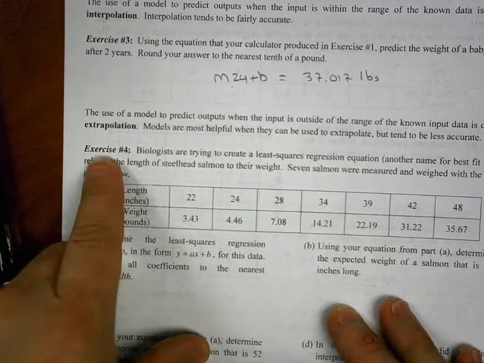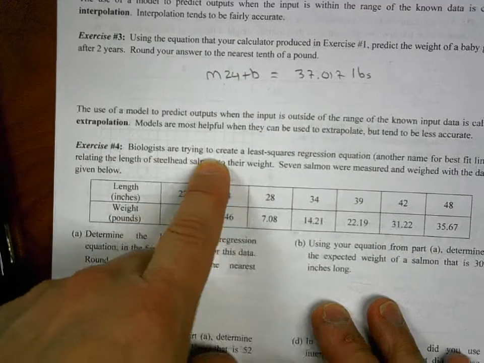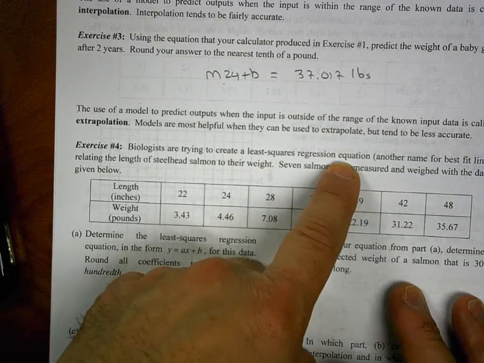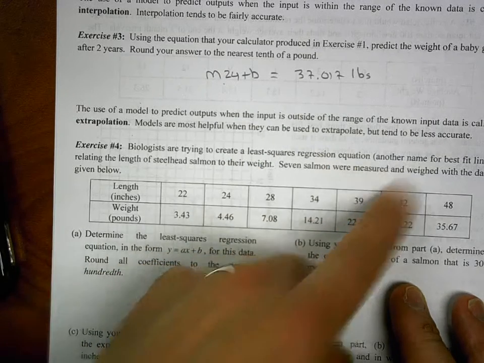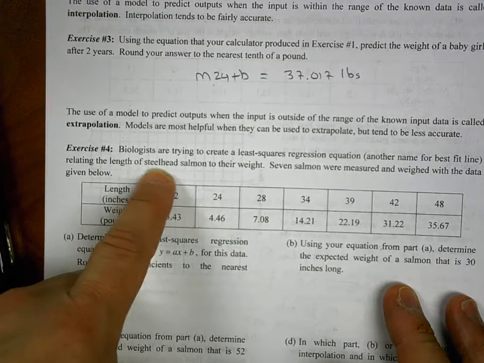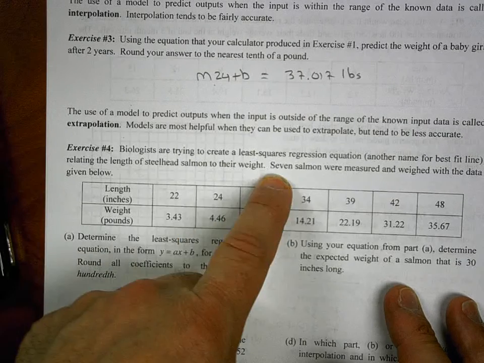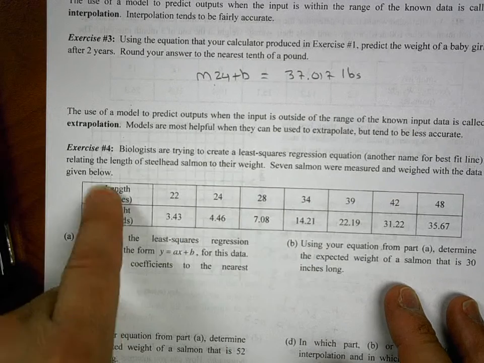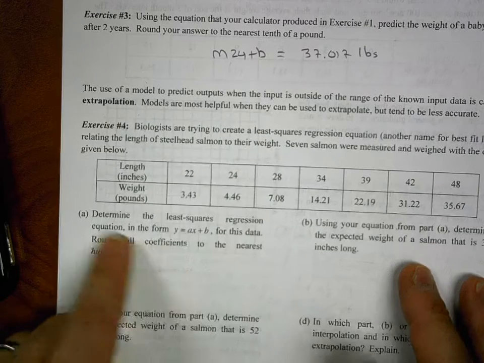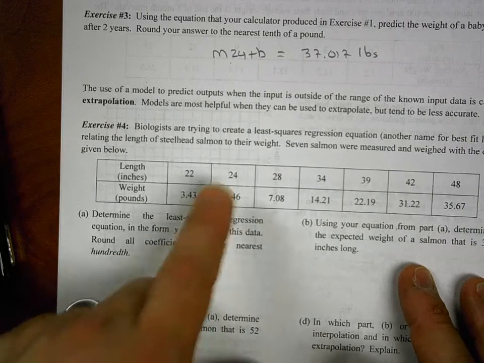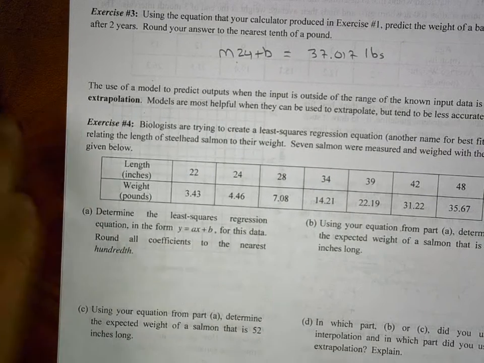Okay, number 4. Biologists are trying to create a least squares regression equation. That's basically the same thing as a best fit line relating the length of a steelhead salmon to their weight. Okay, 7 salmon were measured and weighed with the data given below. So let's find our equation for this. So let's go ahead and input this table.